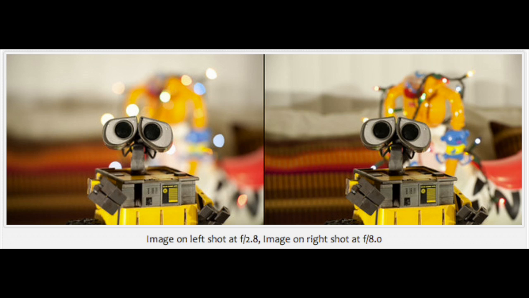In this example, the image on the left was shot at an f-stop of 2.8, and the image on the right was shot with a smaller aperture and a larger f-stop of 8. Notice the depth of field that can be captured. Depth of field is determined by how much is in focus. The left image has a short depth of field and smoothens the background so it is not distracting. The image on the right has a larger depth of field, capturing more detail in the background.